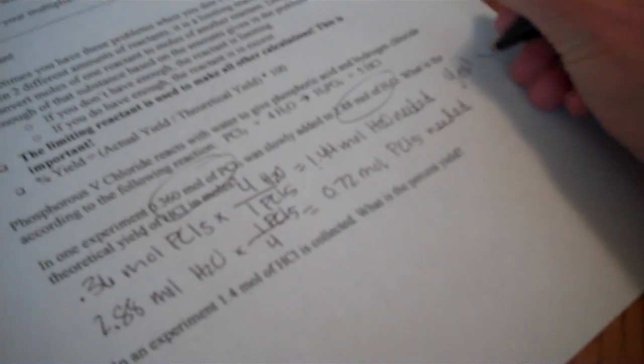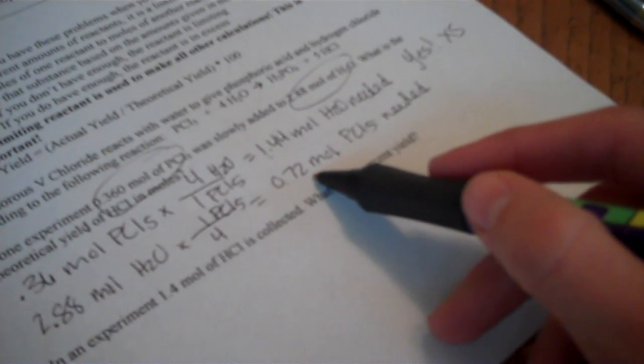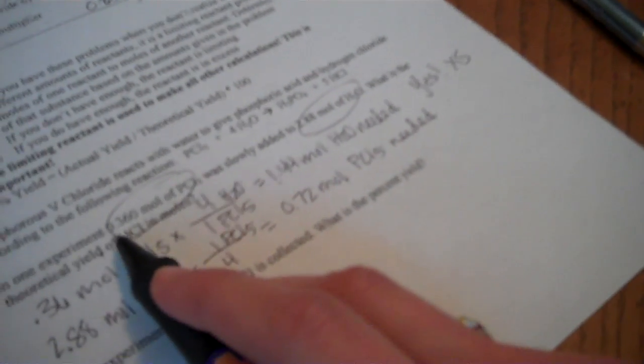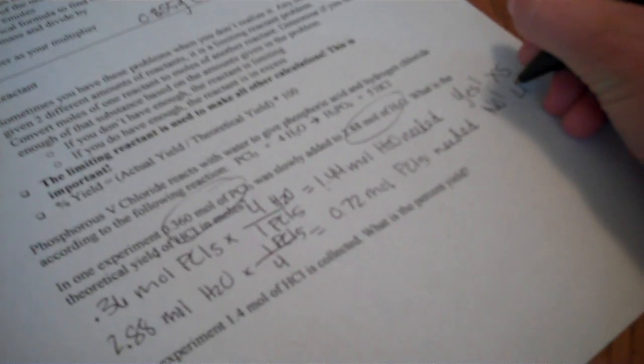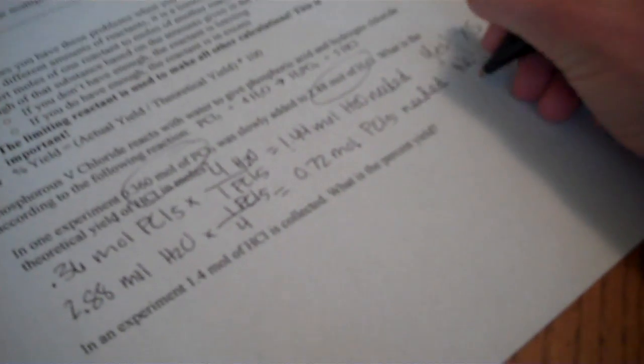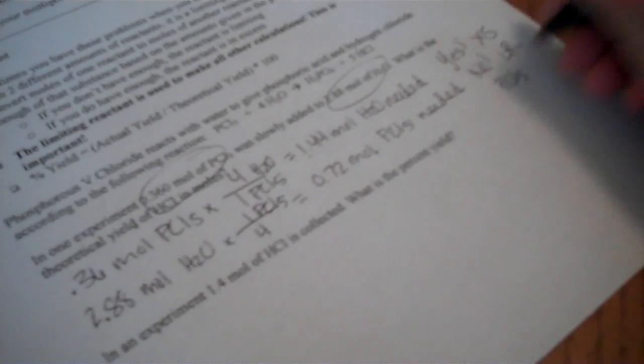If you have enough, that's your excess. The other one, 0.72 moles of PCl5 are needed. We're only given 0.36, so do you have enough? No. So PCl5 is your limiting. Okay, so if you get both of them that are okay, then something happened.